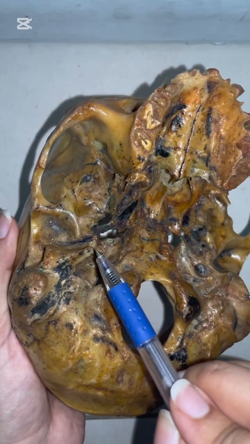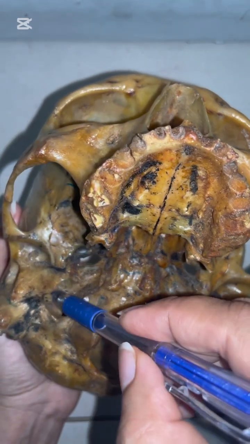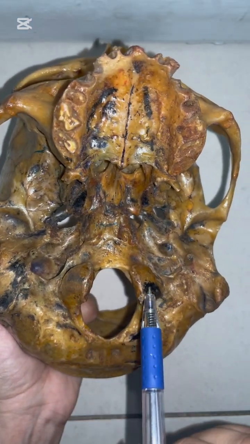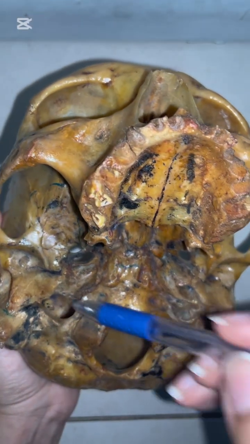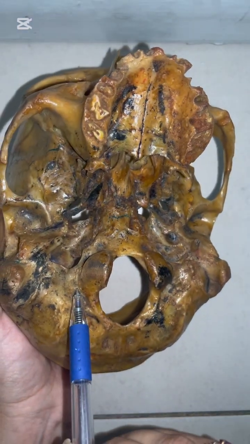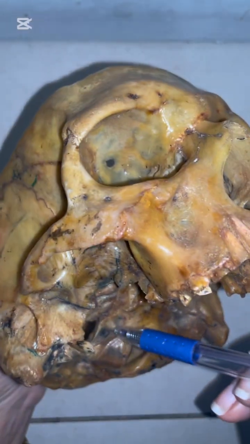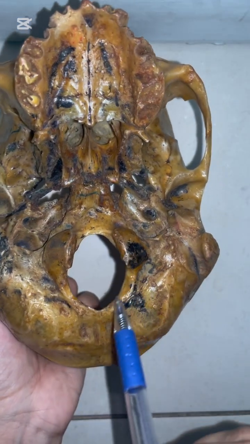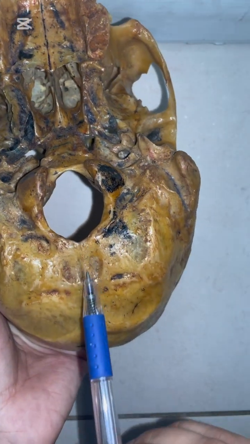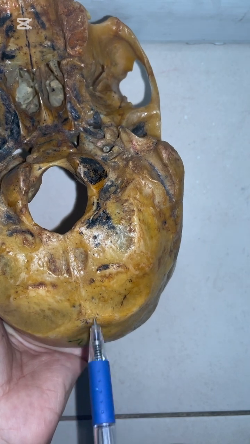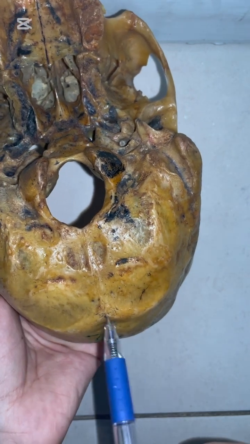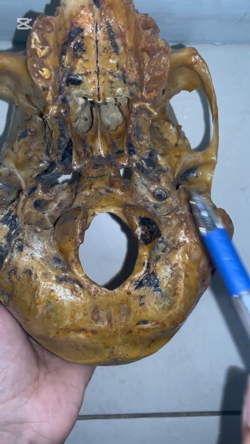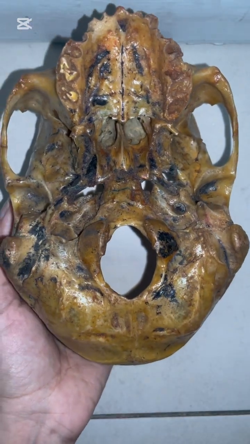This is the styloid process, the jugular foramen, the condylar parts of the occipital bone, the posterior condylar canal, the anterior condylar canal or the hypoglossal canal, the foramen magnum, external occipital crest, external occipital protuberance, superior nuchal lines and the inferior nuchal lines. This is the posterior area of the Norma basalis.